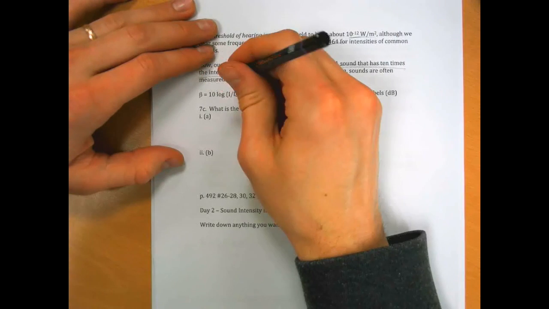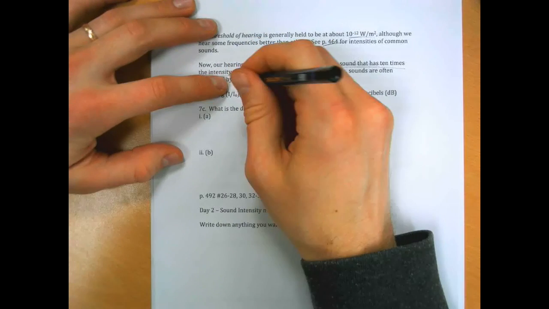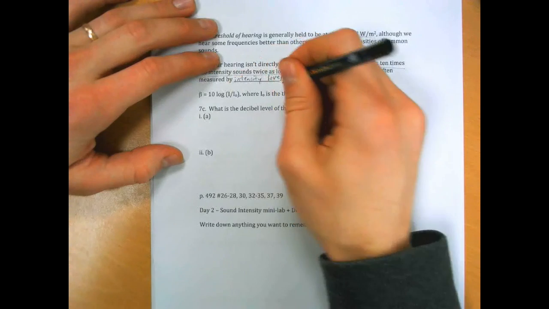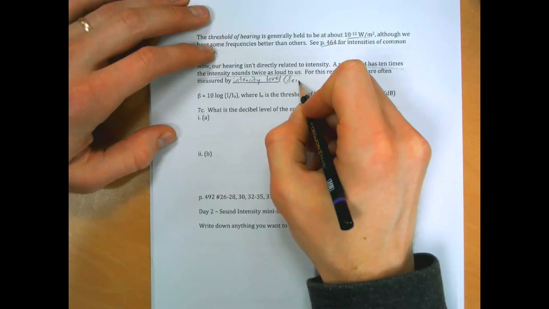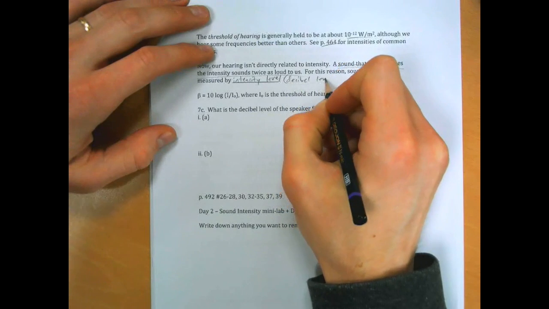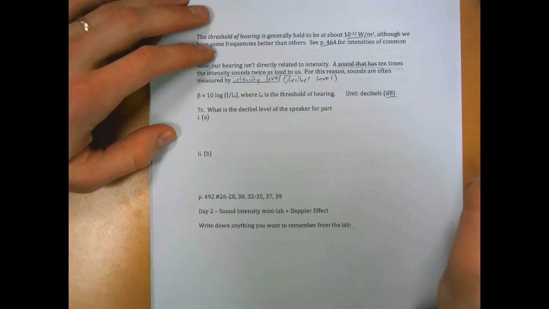For this reason, sounds are often measured by what's called intensity level, which is measured in decibels, so it's often also called the decibel level. Decibel is the unit of intensity level.